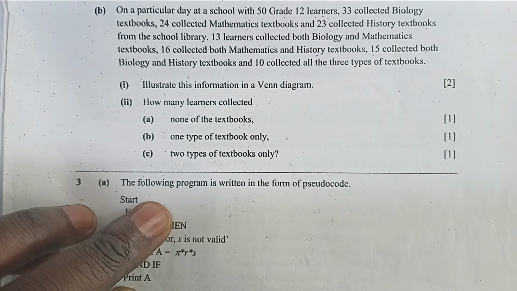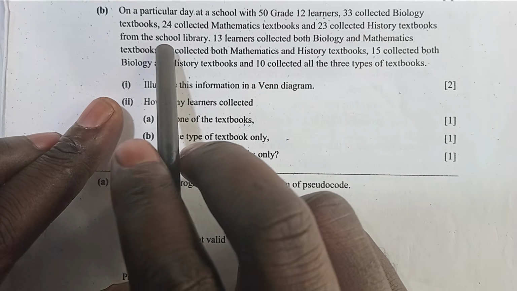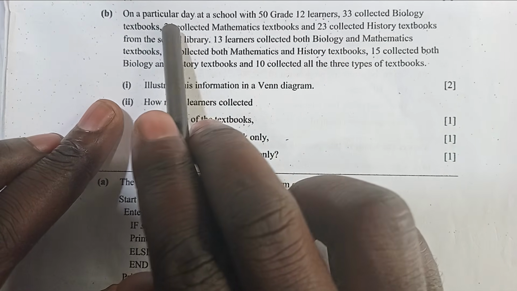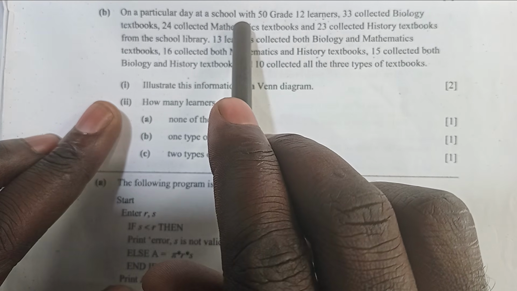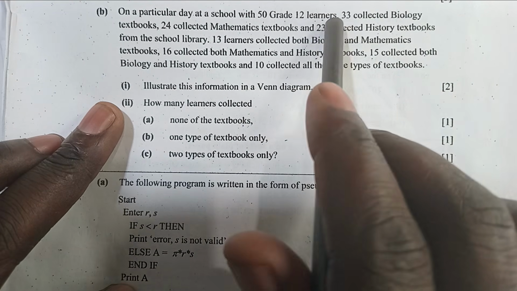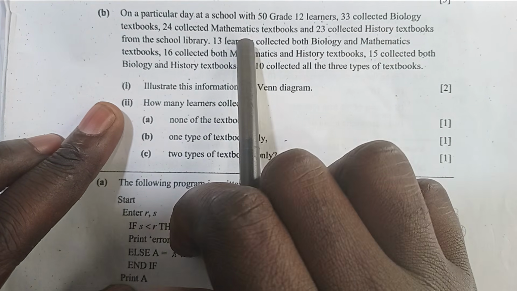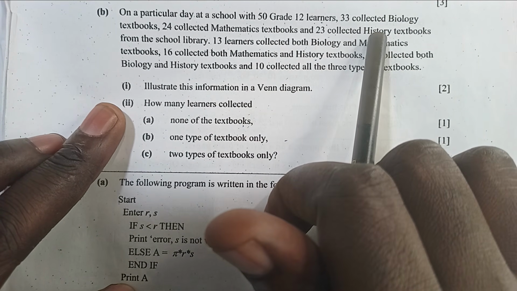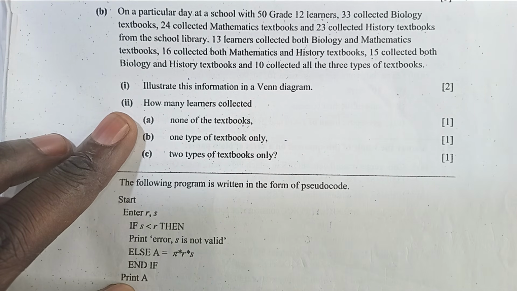So we understand that the question indicates that on a particular day at this school, which had 50 grade 12 learners, different textbooks were collected for biology, mathematics, and history. So these are three different subjects.